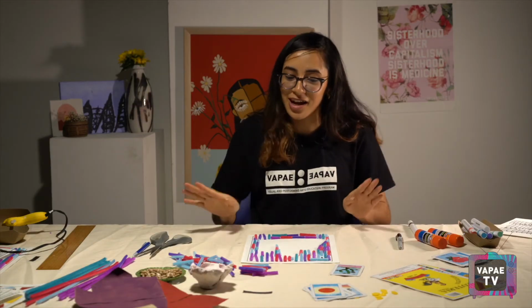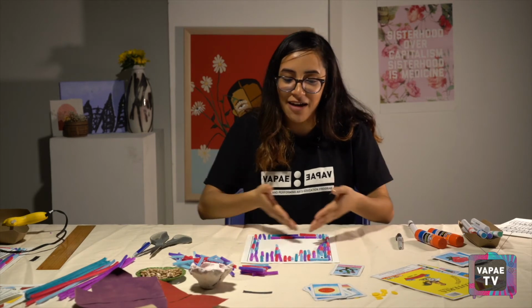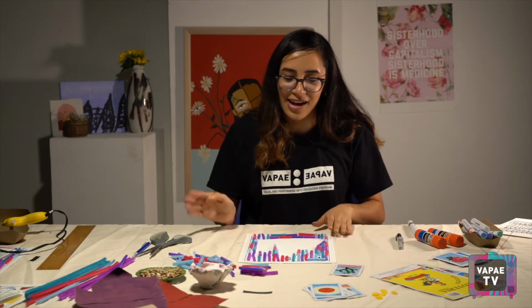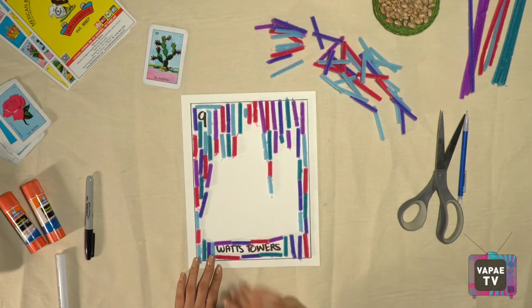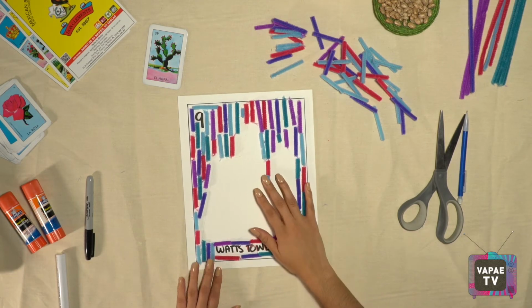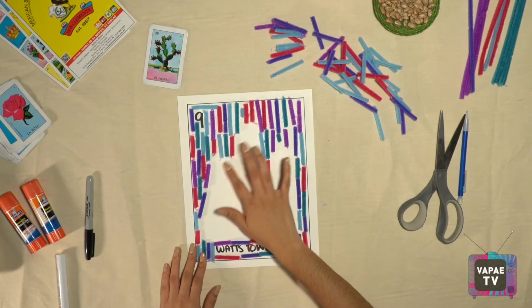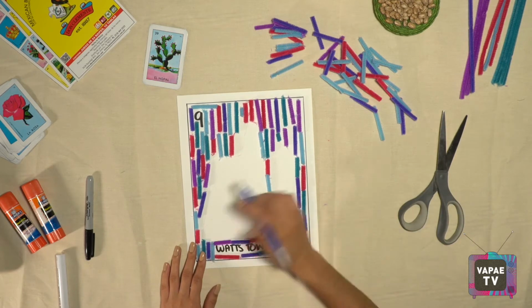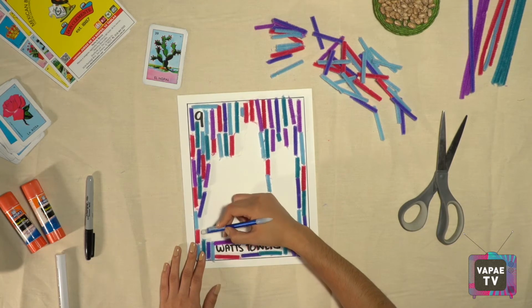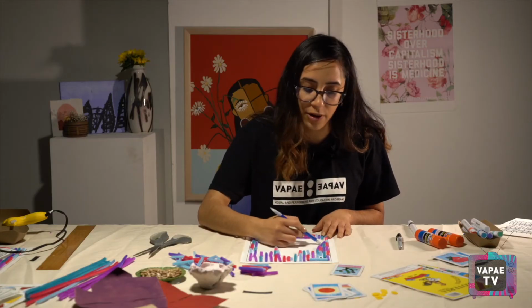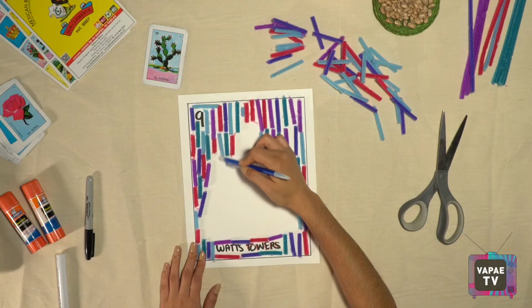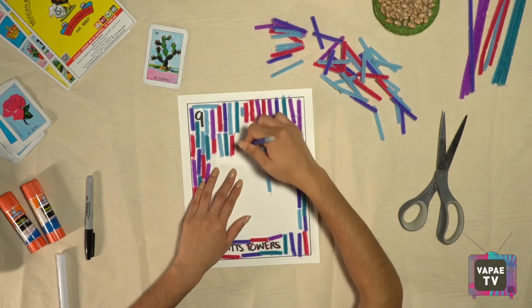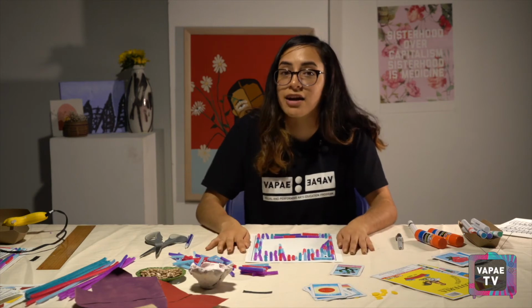Okay, so once you're done gluing down your background, you're gonna have something that looks like this, right? So everything is filled out except what we outlined in the center. Now, if you wanna go ahead and erase that outline that's sort of in the background so it doesn't show up once you begin to glue down your foreground, go ahead and do that. I'm just going to do this very lightly. Okay, so we have our background done.